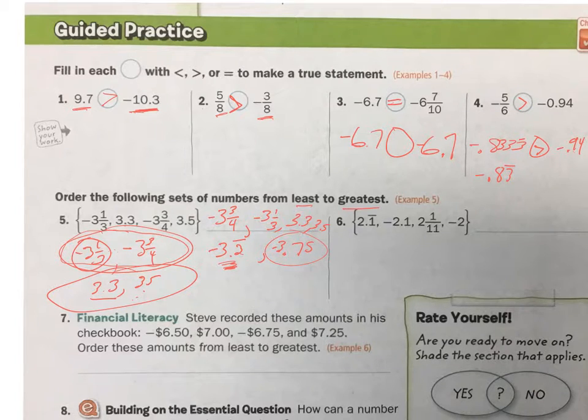All right. So let's look here. Again, we have two positives, two negatives. I'm going to take my two negatives first. I've got to find the one that is farthest from 0. That's my least. Negative 2.1 is farther from 0 than just negative 2. So it's going to go negative 2.1 and then negative 2.